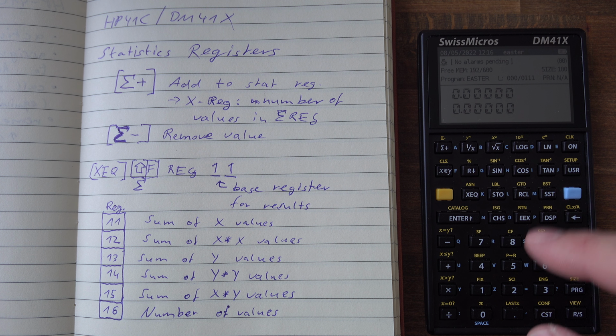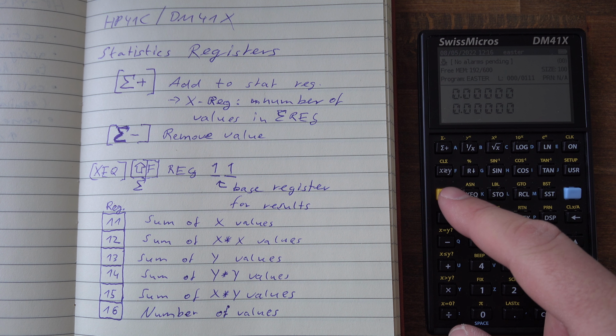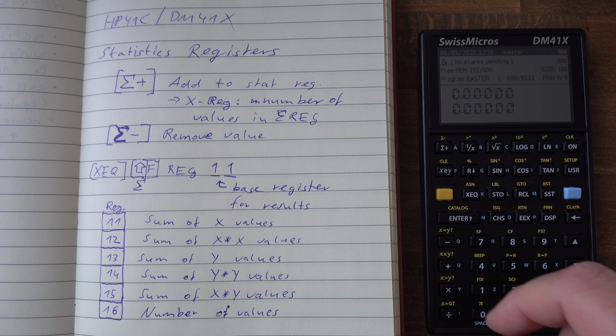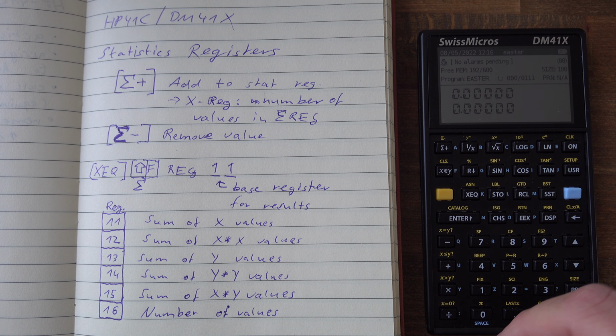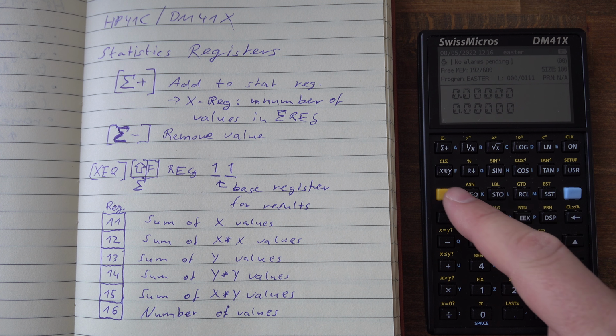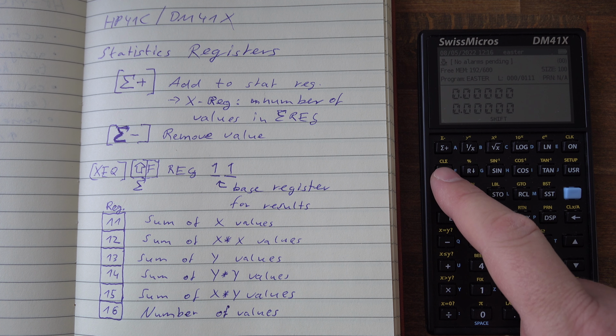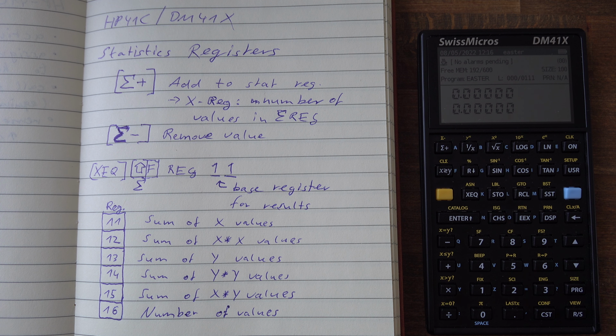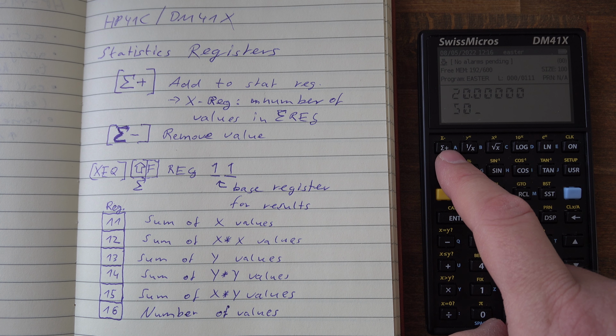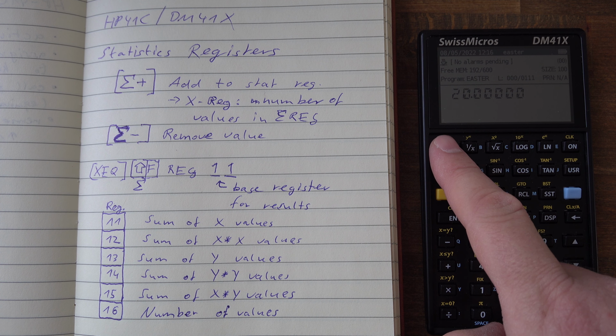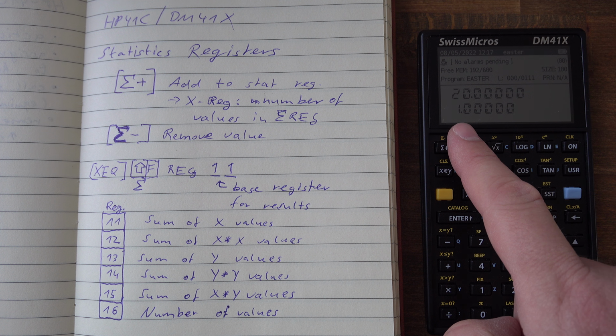Before I start, I clear the registers to be sure that there's nothing from previous calculations. So shift, then here clear. Now I can start. Let's say I have 20 chairs for $50, and now I press sum plus, and the X register now shows that I have added one value pair here.